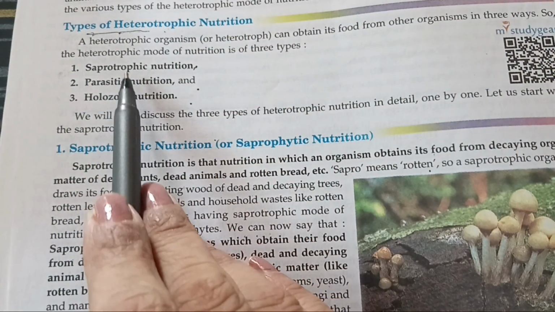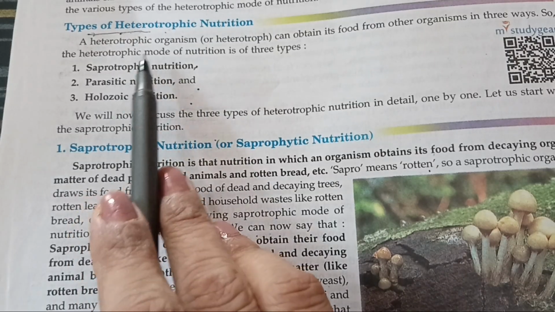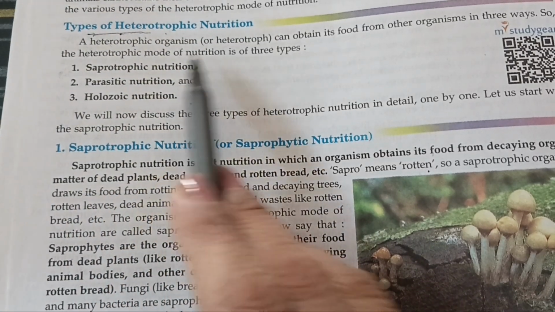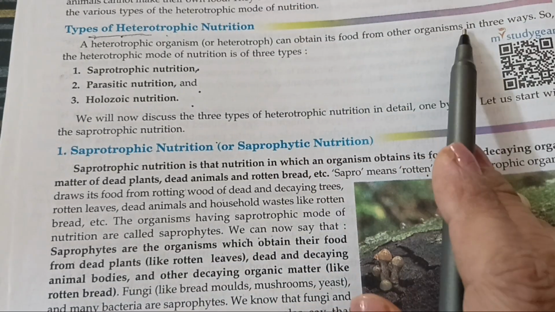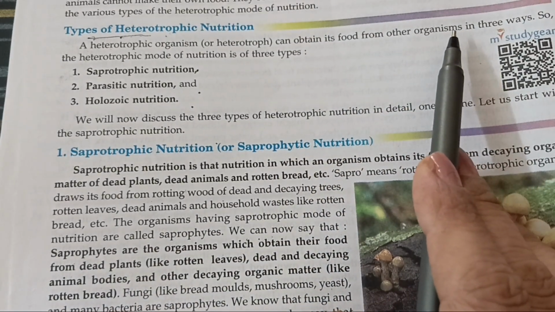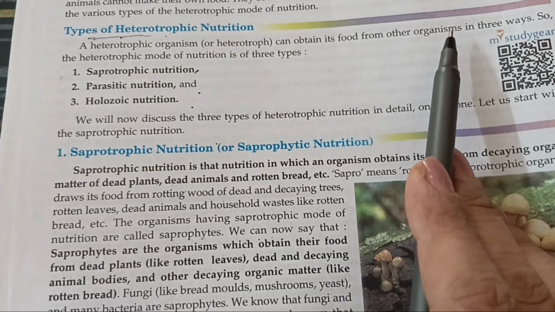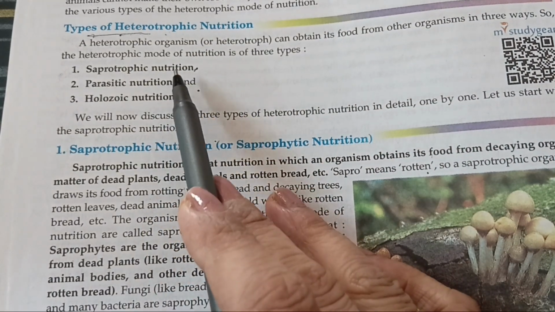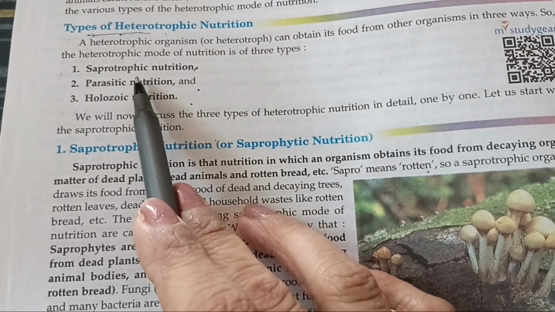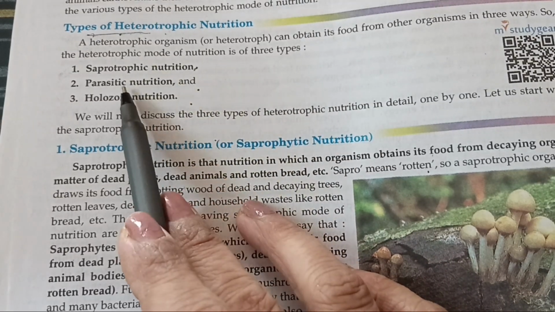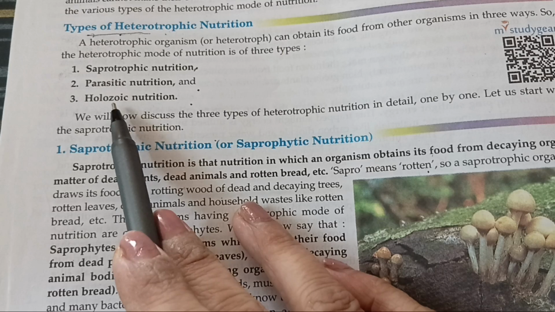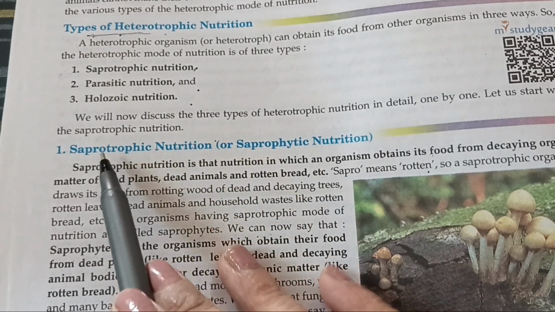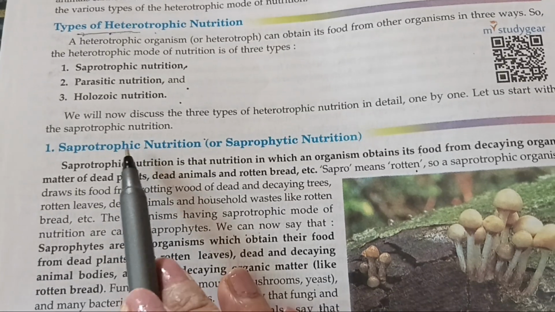So what is heterotrophic nutrition? Heterotrophic nutrition is the nutrition in which an organism obtains its food from other organisms. It doesn't prepare its food itself, right? So heterotrophic nutrition is of three types. First is saprotrophic nutrition, second is parasitic nutrition, third is holozoic nutrition, right? First we will discuss saprotrophic nutrition.